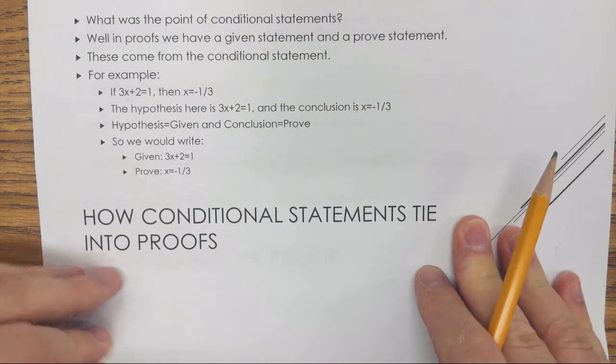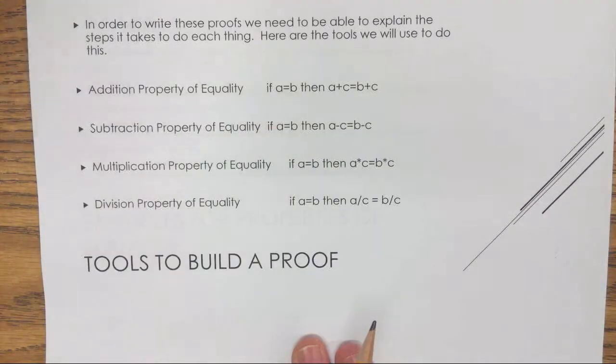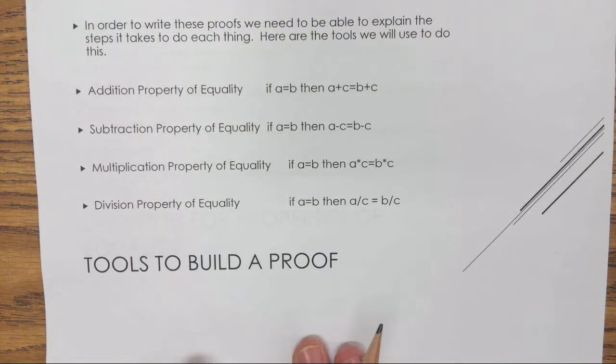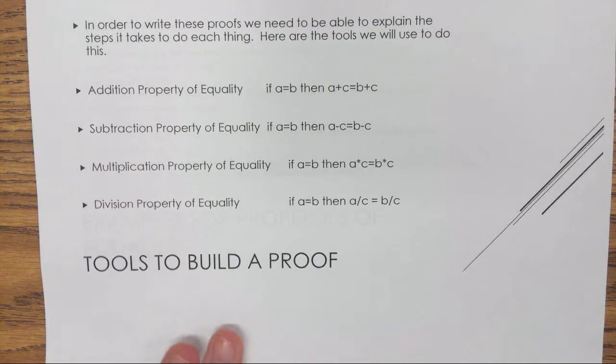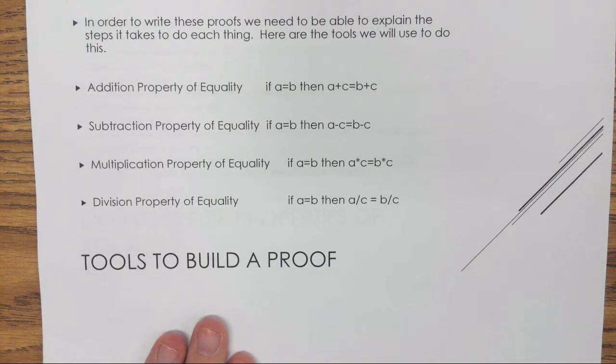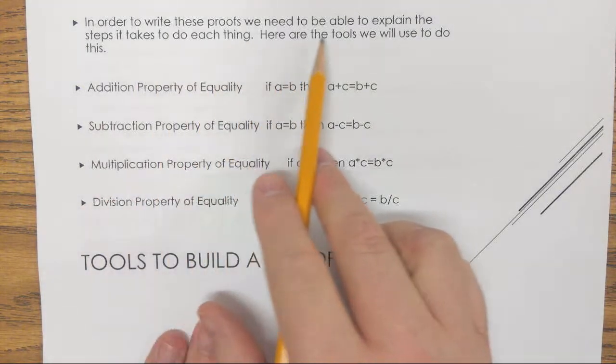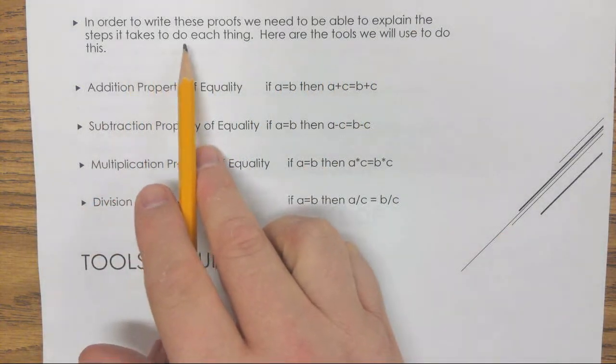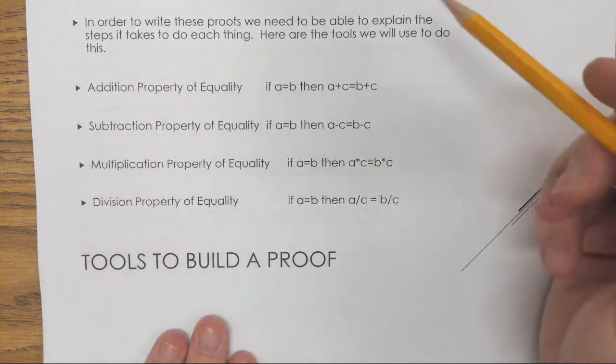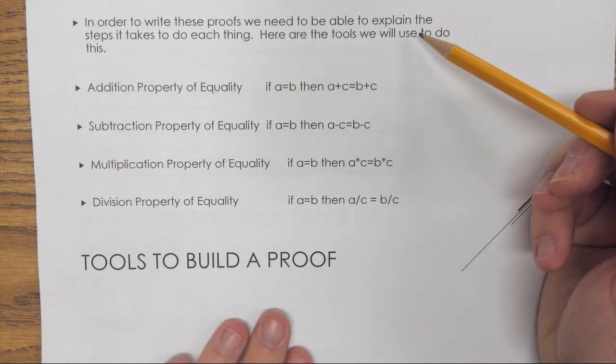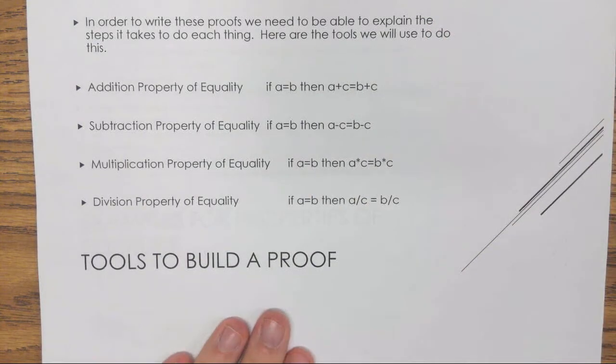Okay? So we're going to call these your tools. You put them in your toolbox, in your mental toolbox. In order to write these proofs, we need to be able to explain the steps it takes to do each thing. Here are the tools we will use to do this. Some of you may recognize some of these, and maybe you might have forgotten some of them.